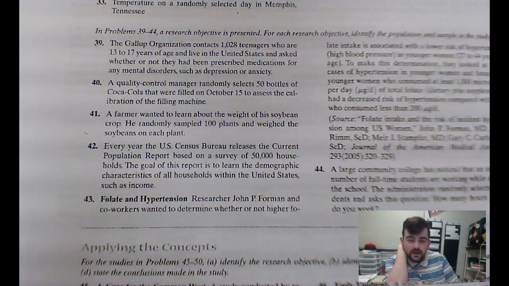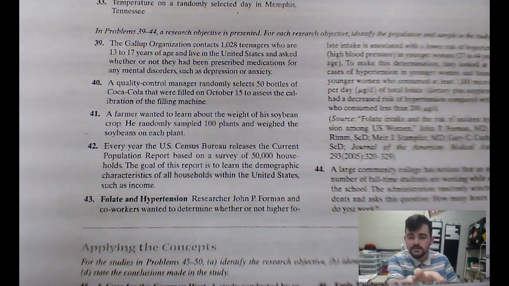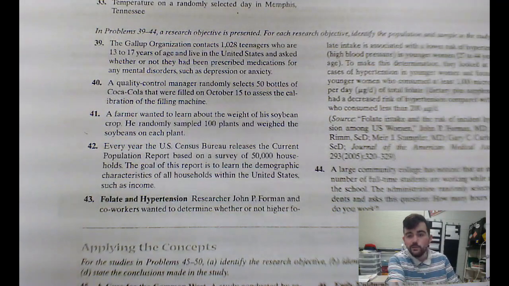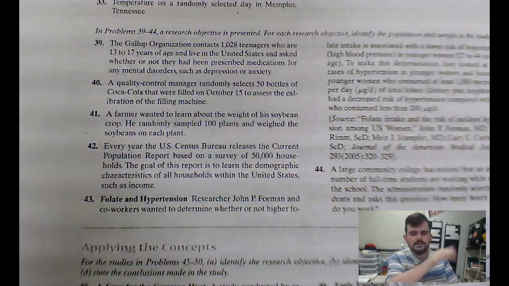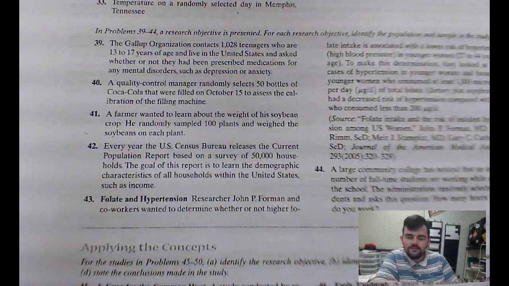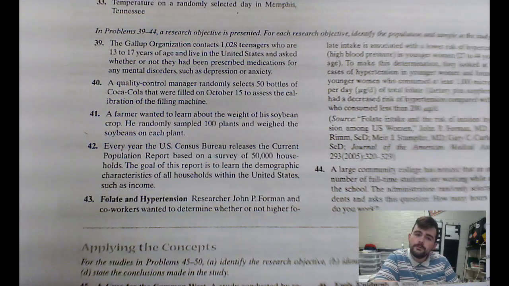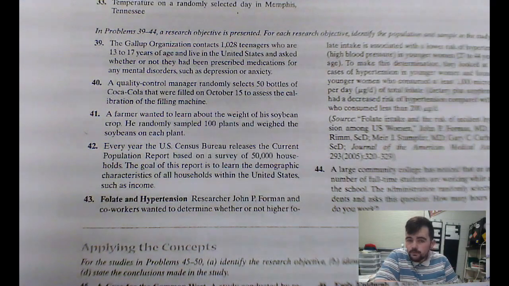We want to specify that we're talking about teenagers aged 13 to 17 because they're not contacting 19-year-olds. They're also not contacting 14-year-olds that live in Texas. Why did I say Texas like it's a different country? That's embarrassing. They're not contacting 14-year-olds who live in Mexico. So, population: teenagers aged 13 to 17 who live in the United States. Sample: 1,028 teenagers who were contacted by the Gallup organization.